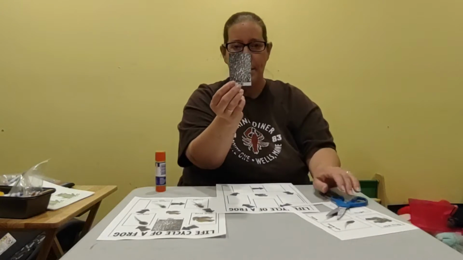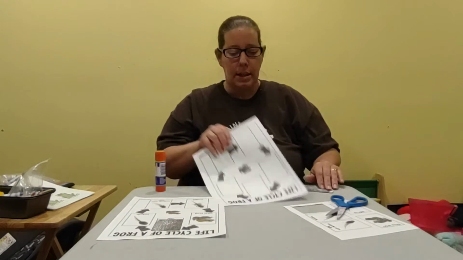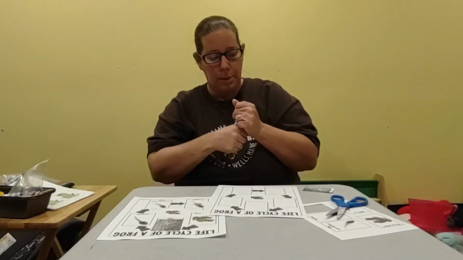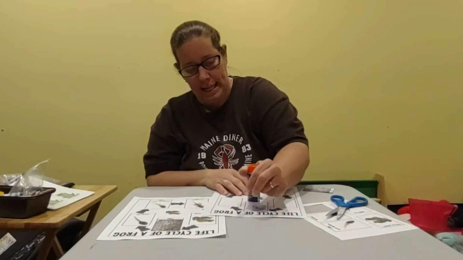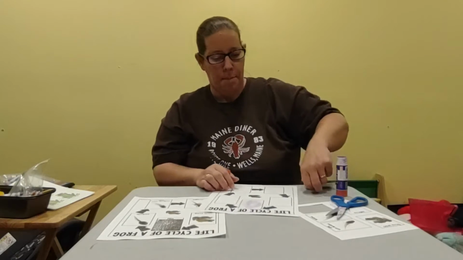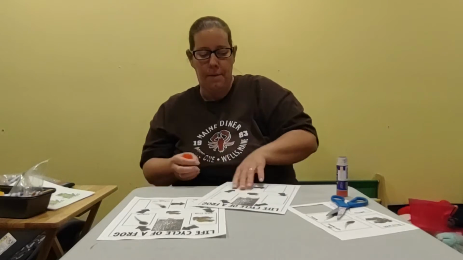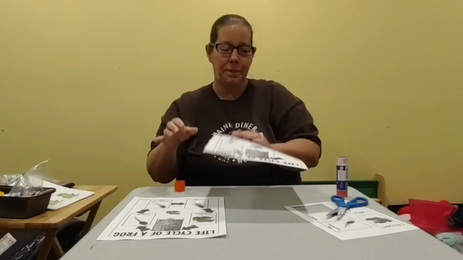So the first one we have is eggs. So you're going to cut out your egg, and then you're going to glue it to the very top right here, okay? So I'm going to put glue inside of that rectangle and put my eggs down there. And it matches right up. See? And that's what yours should look like.